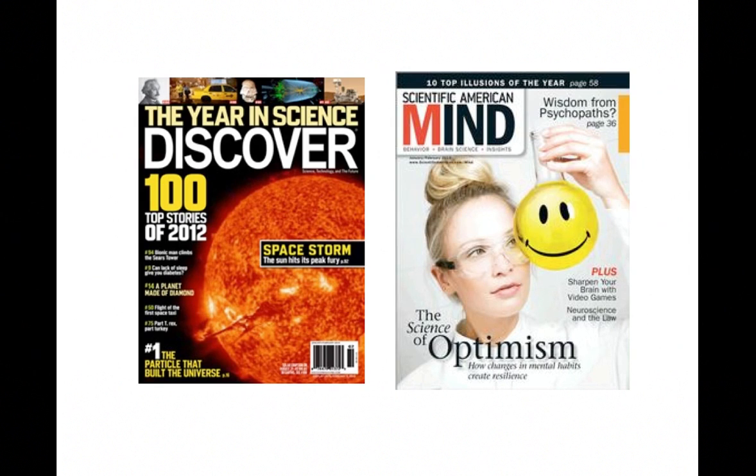These two magazines have interesting stories about the science of happiness and optimism.